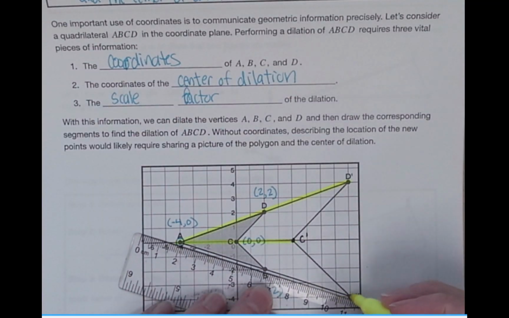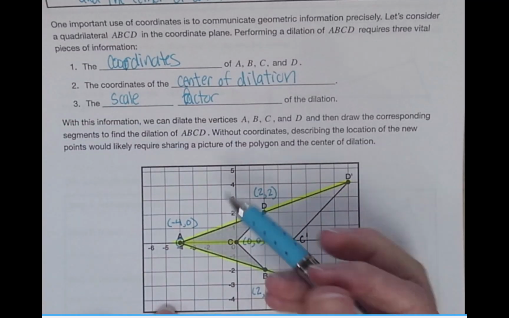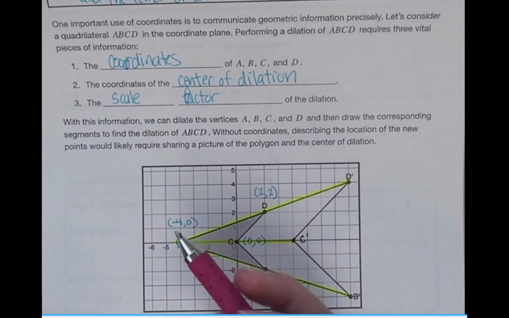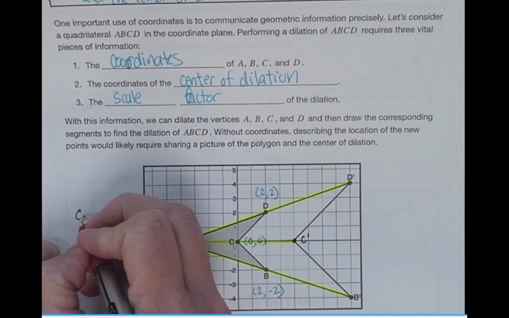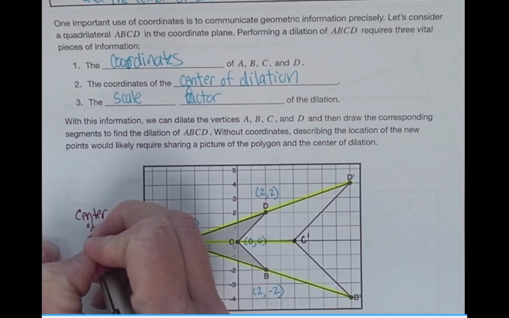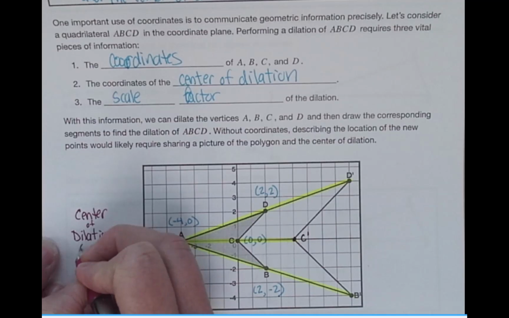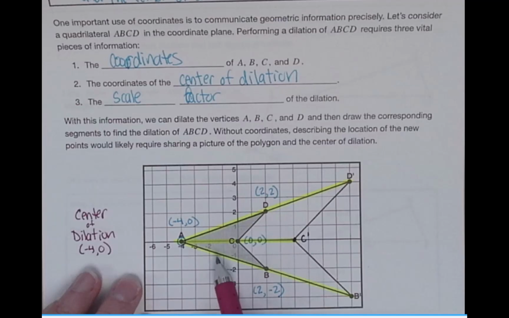And you can see that when I line all of those up, it points right back to that center of dilation. So that's how we can find that. And in this case, our center of dilation coordinates are -4, 0, the same as what A was. I'm just going to write that off to the side. So that's one thing we need for our dilation, along with those coordinates from the original figure.